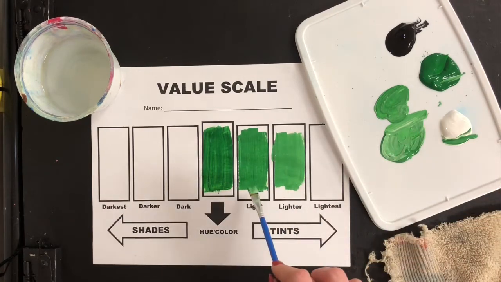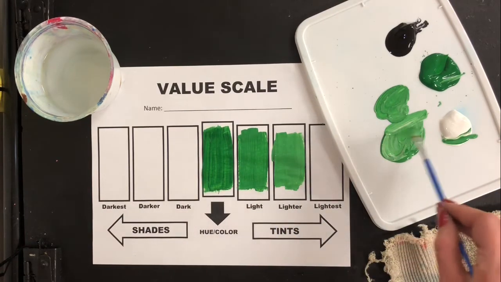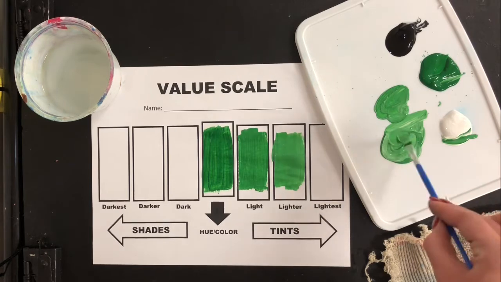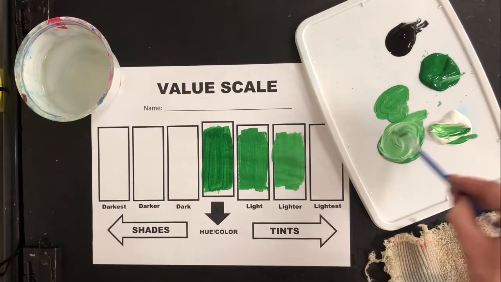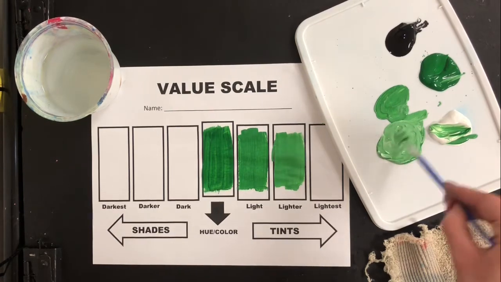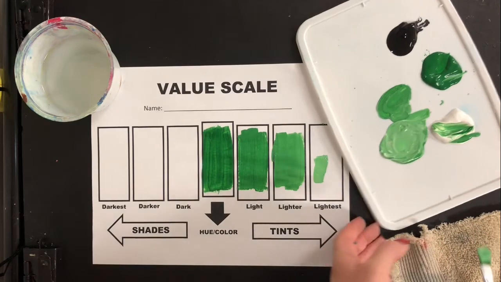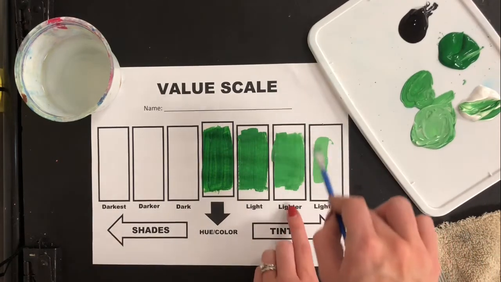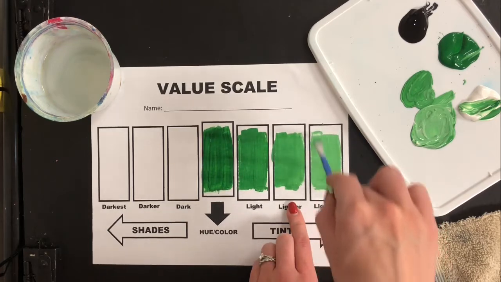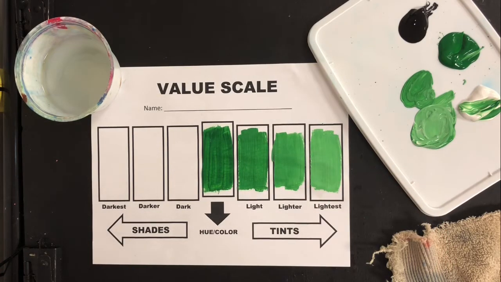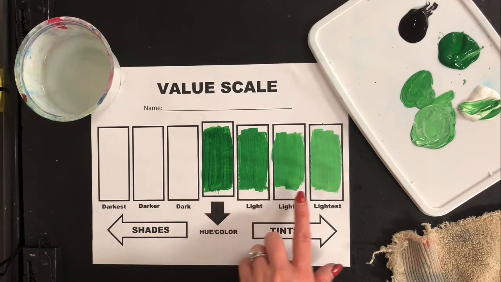So I have my lighter, and now I'm trying to go for my absolute lightest. I started making a nice light green here. Let's mix even more white into that. Wow, I can definitely see that getting lighter. Check out the difference now between this green, our lightest green, and our lighter green. Can you guys see that difference? That is a beautiful light green. So you can see now that we've taken our hue or our color of green and we've made 3 different tints: light, lighter green, and lightest green. So you can see that gradual transition in color.